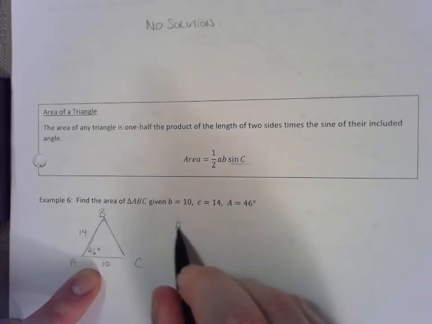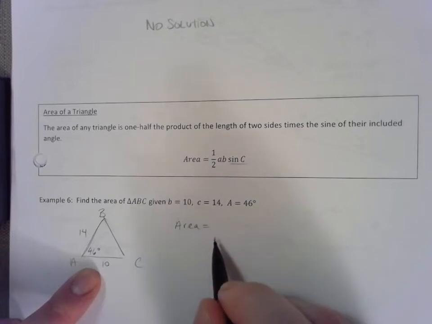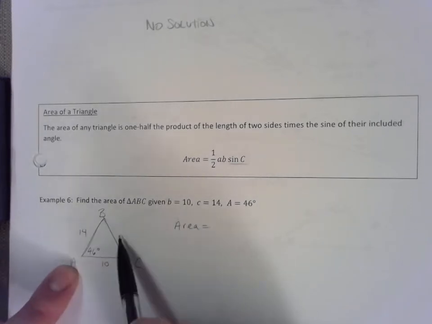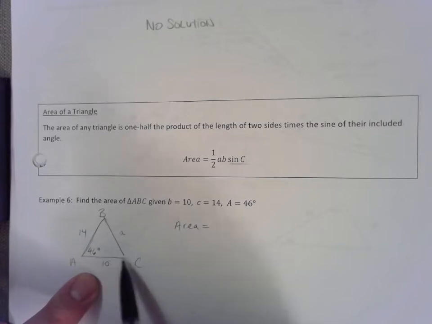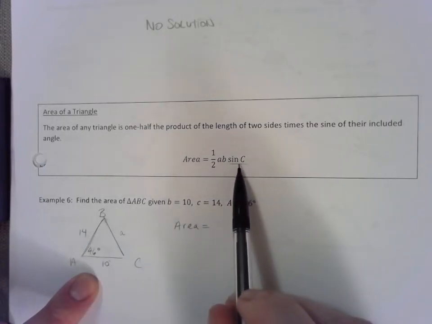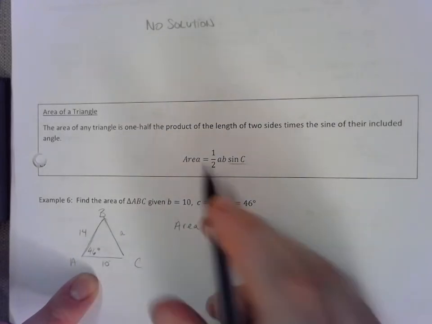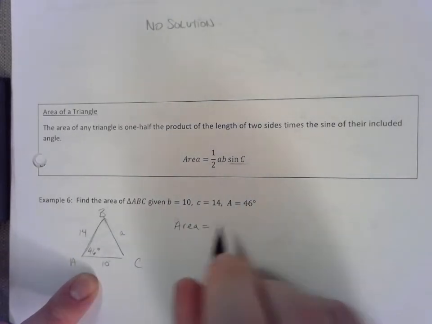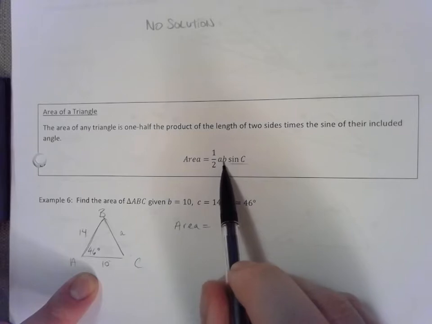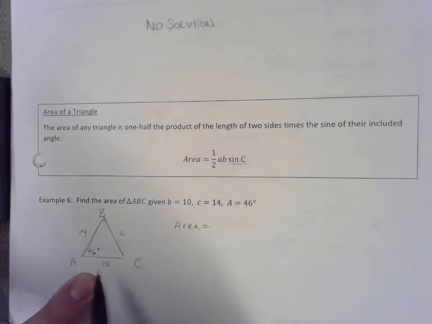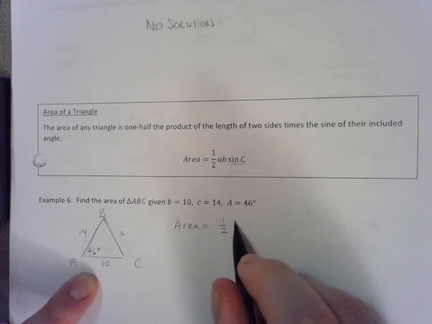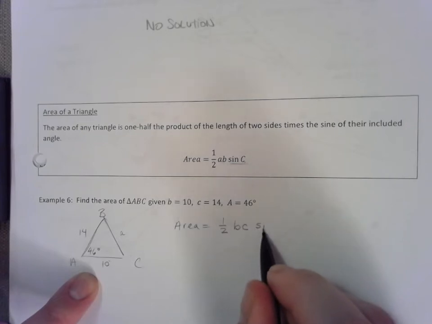The area is equal to 1/2 AB sine C. Now here's the problem. I don't have angle C. I don't have side length A. So this formula can be adjusted for the two sides and the included angle. So our formula I'm going to write is 1/2 BC sine of angle A.